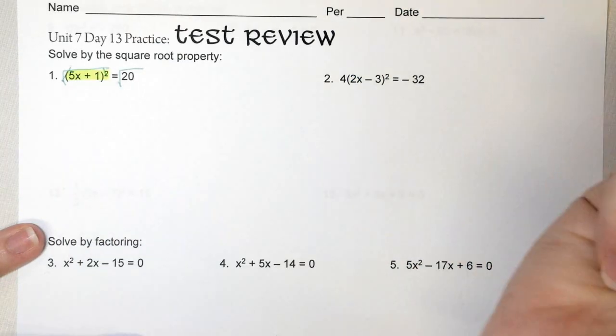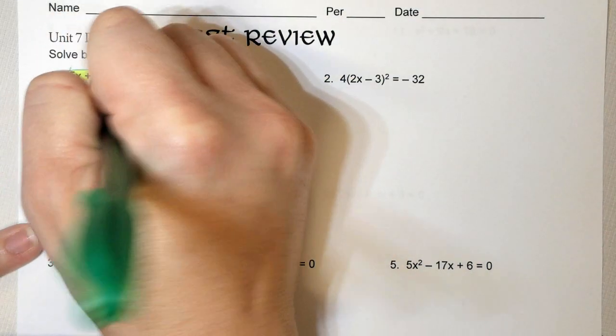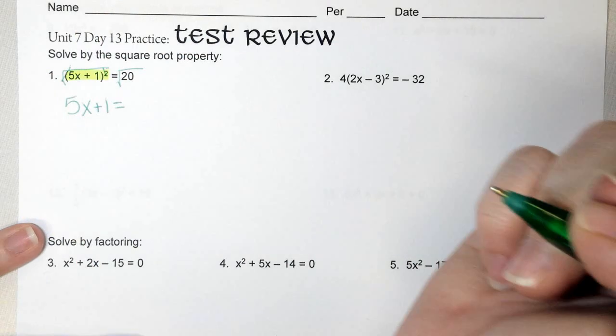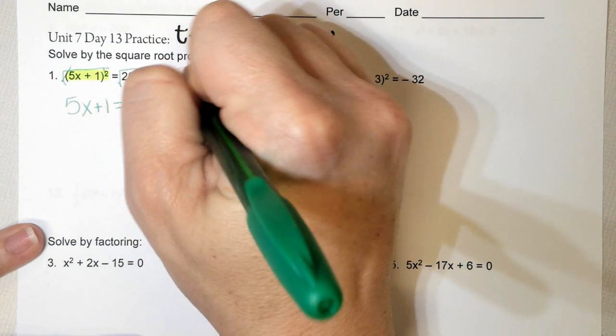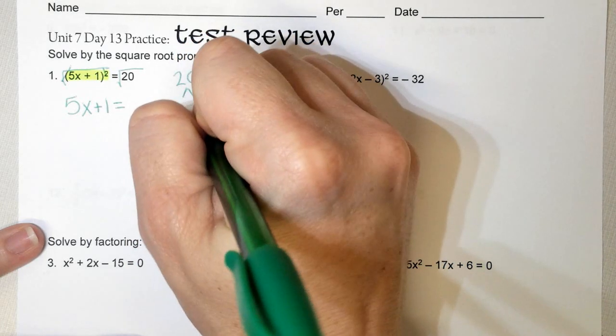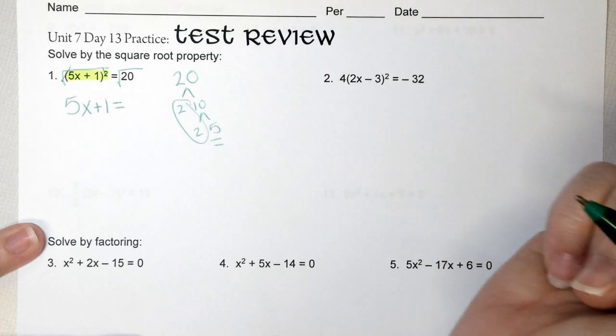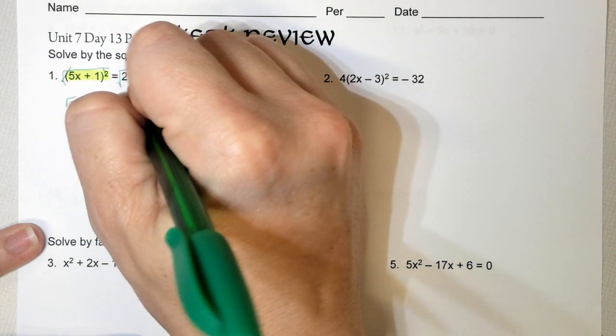Square root cancels the squared on the left, and I have 5x plus 1 equals, and then I have to break down my 20. So 20 is 2 and 10, and 2 and 5, so I have a pair of 2 and a 5 left over. And then don't forget your plus and minus.